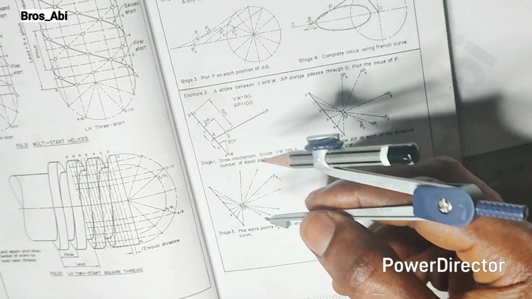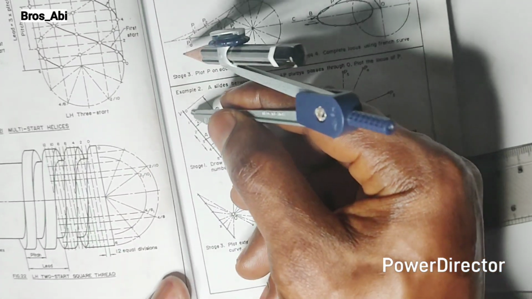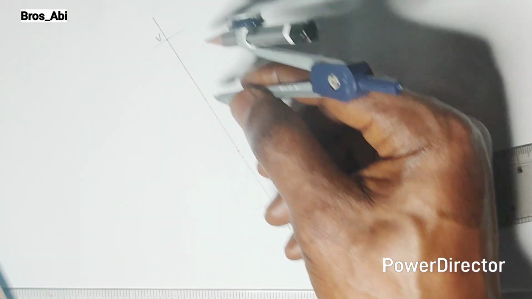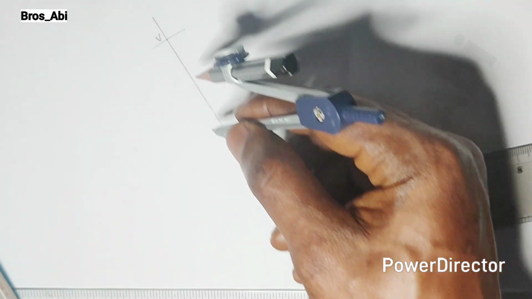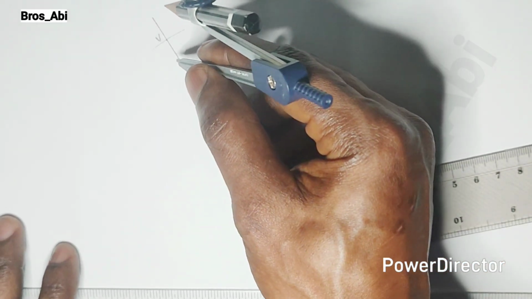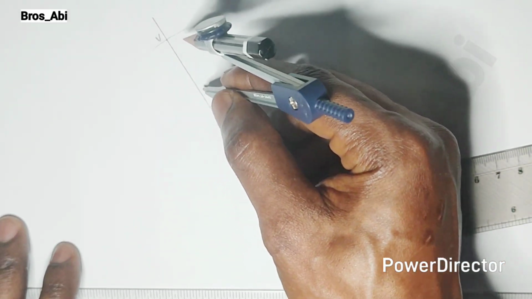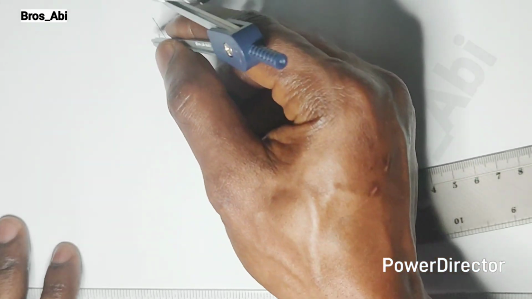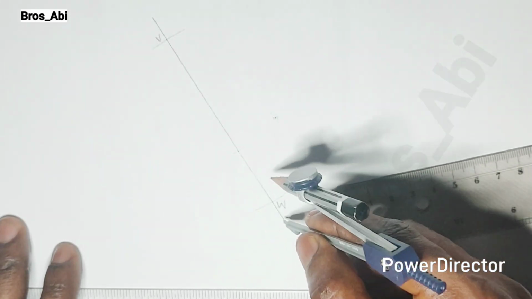So now, you can see they divided the line into 5 in the textbook. Meaning that we'll divide this line VW into 5 equal parts and take them as the different positions of line AP as it slides on this line VW.